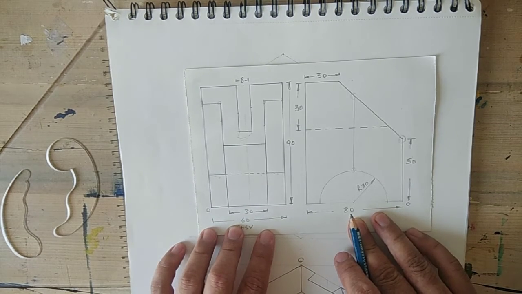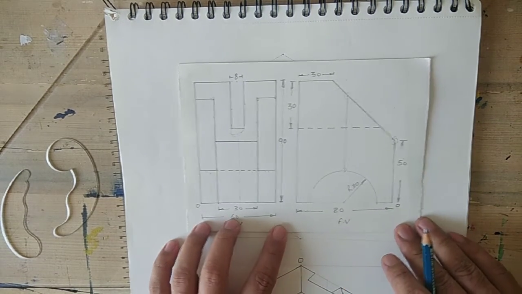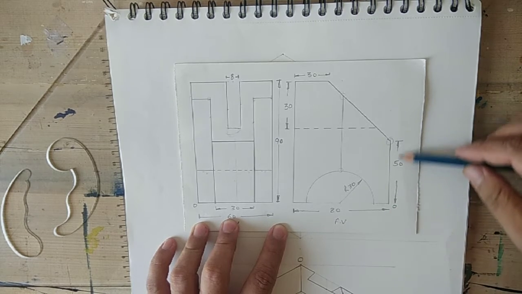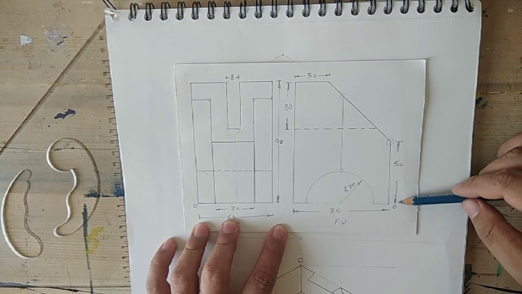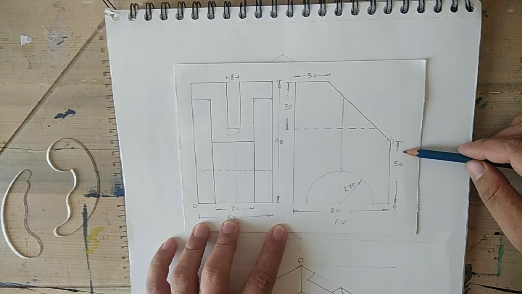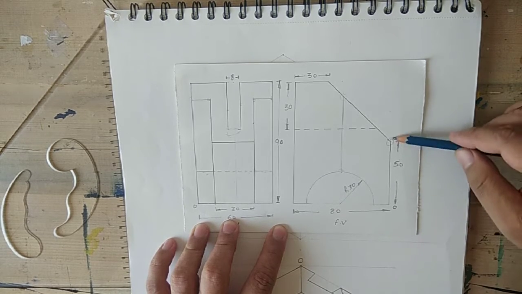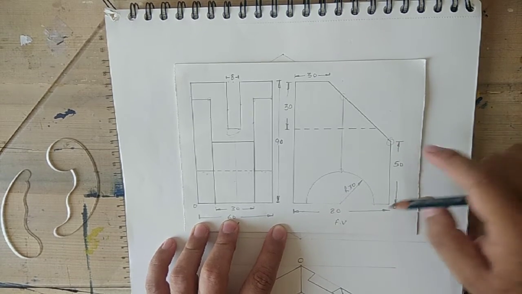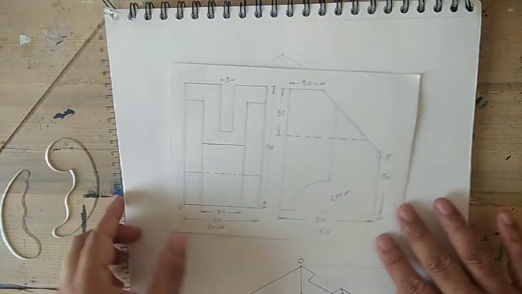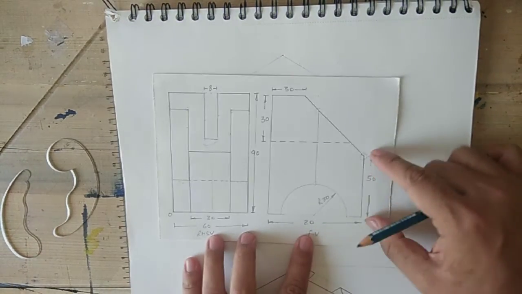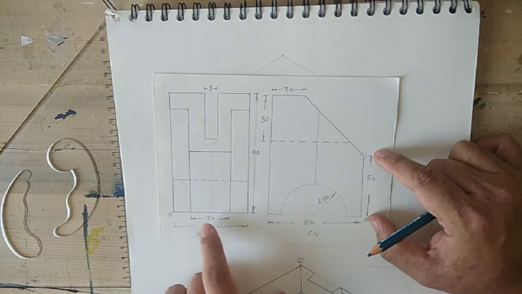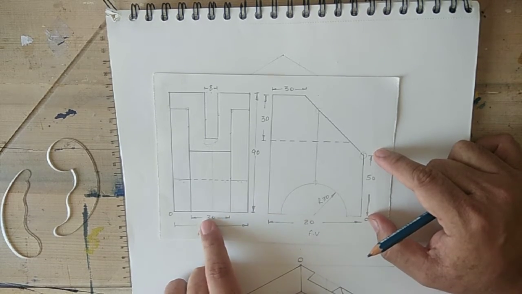So here class we will start our drawing with this height. First we will draw this height 50 mm. So class, this height 50 mm is visible in right plane.